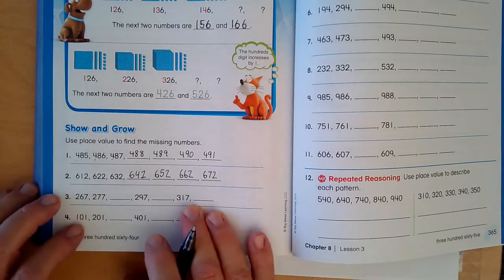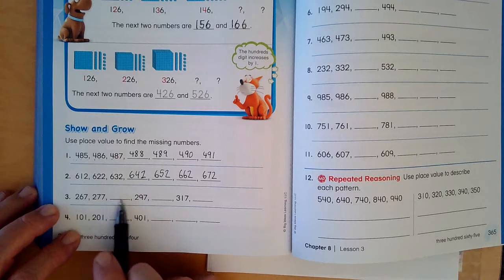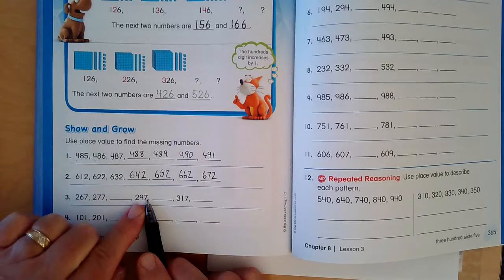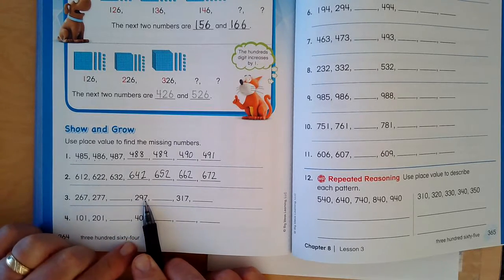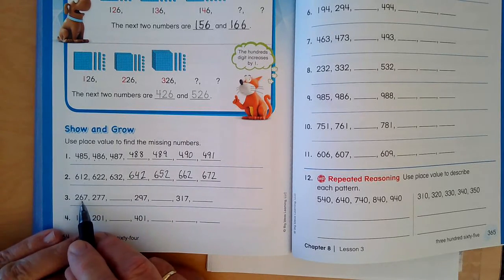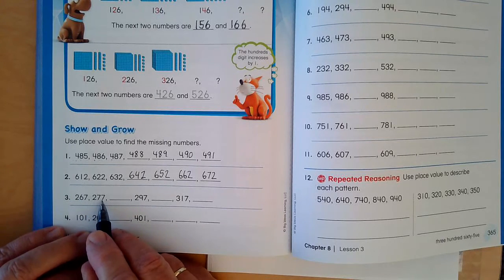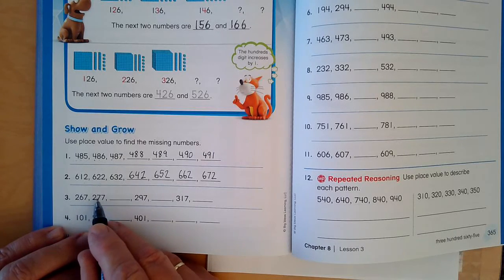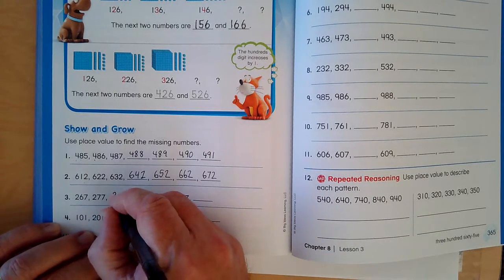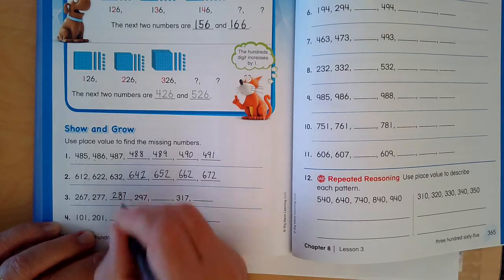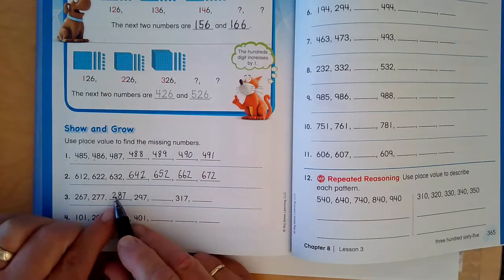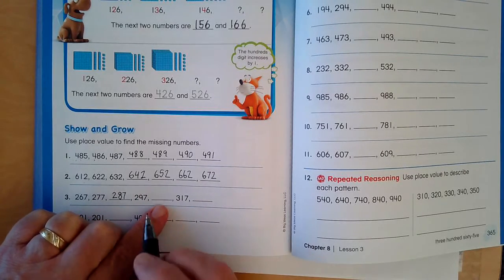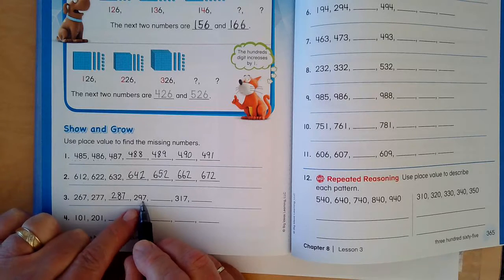This one is a little bit different because it tells you to look for this one, and then if you have done it right, it will match the number that's right next to it. Okay? So I have 267, 277, 200. I'm going to add one more set of 10 because that's the only number that's moving. 287. That should match here. 297.